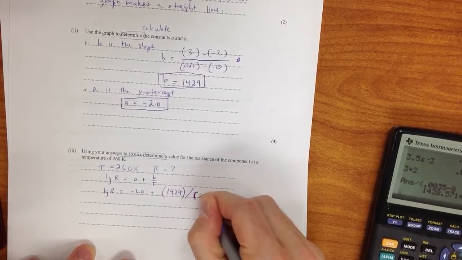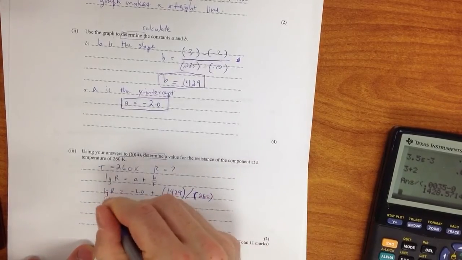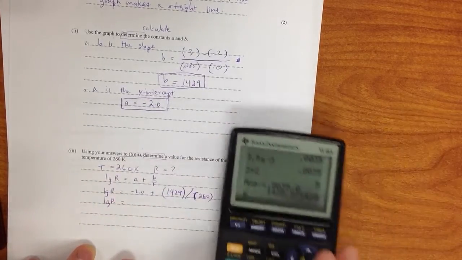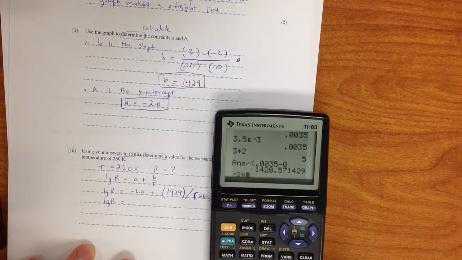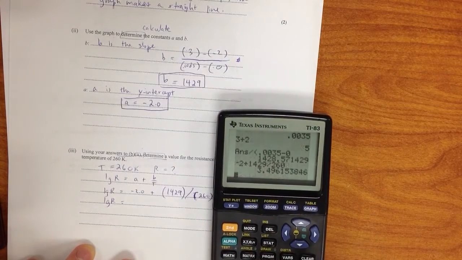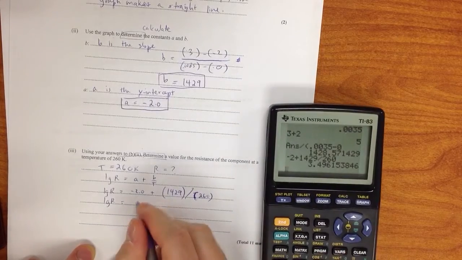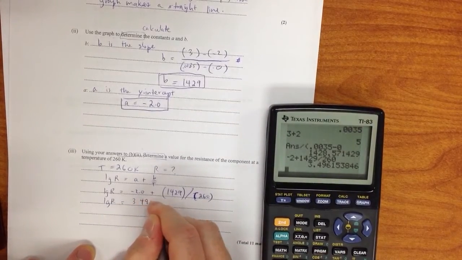Oh, wait, we know T. T is 260. So let's evaluate just the right side alone. Negative 2 plus 1429 over 260, and that's 3.496.